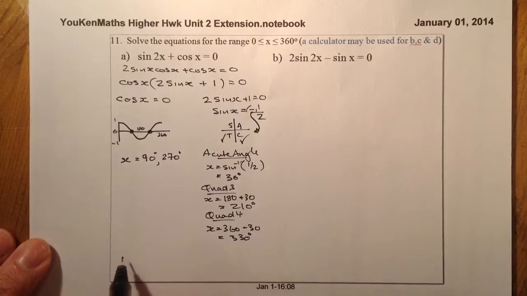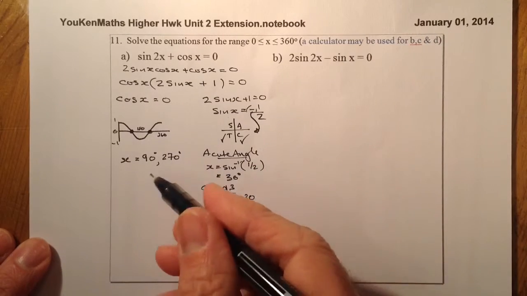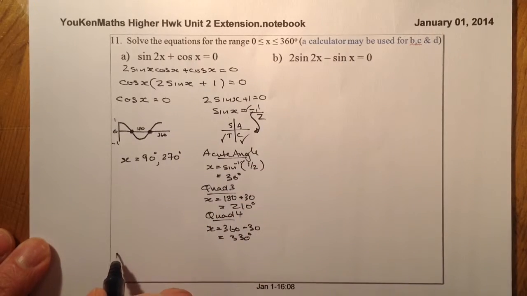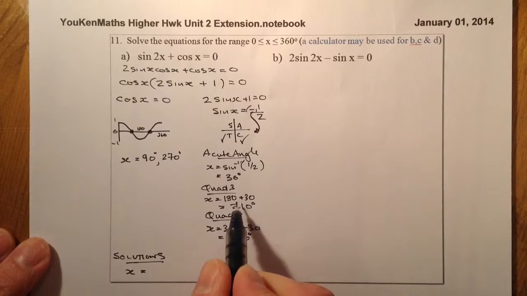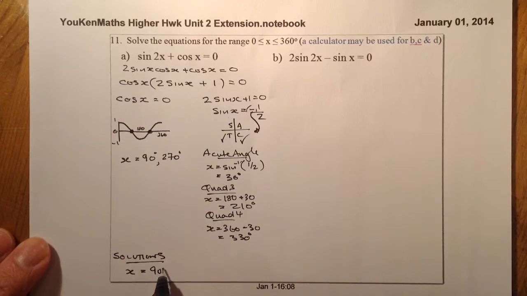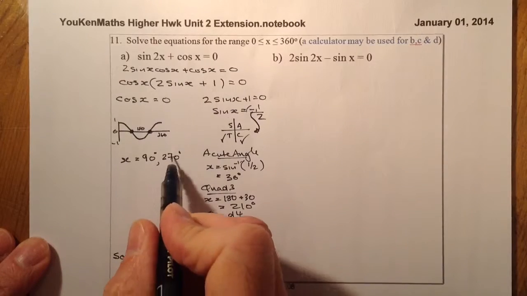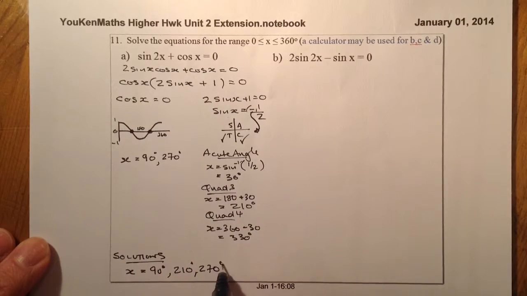Right, so what I'll do then is I'll just clarify it, because I've got quite a lot of working around about the place, so I'll just write down what my solutions are. So my solutions, x is going to be equal to, let's just put them in order, so there's 90 degrees up at the top there. I've then got 210 degrees, then 270 degrees, then 330 degrees.